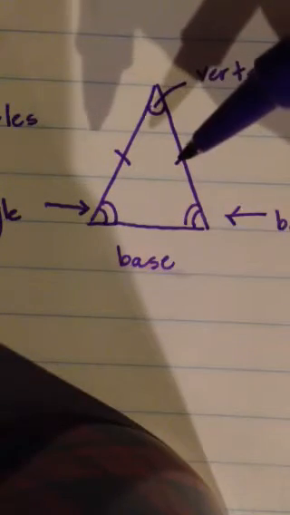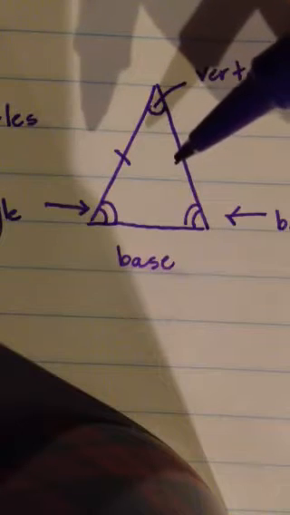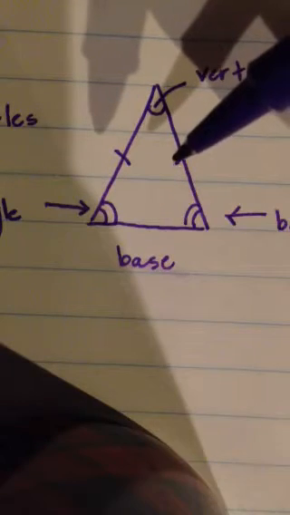I realize you're getting my pen and its shadow. Actually, in this case, two of its shadows, which is a little odd. So focus on the actual pen.